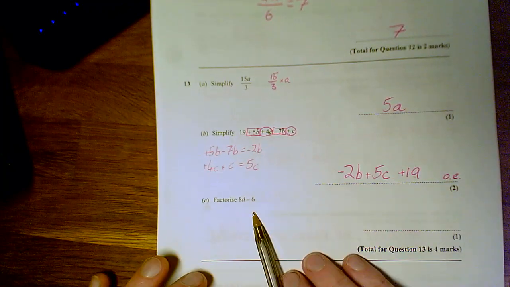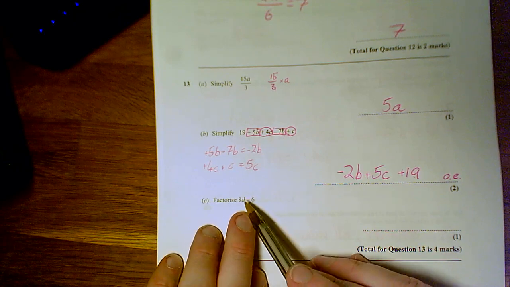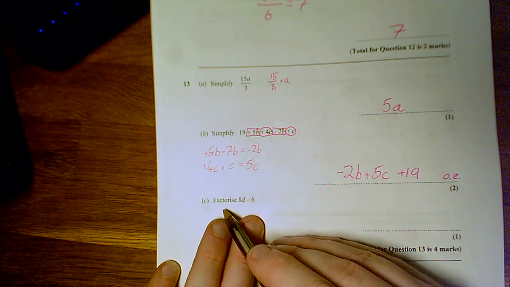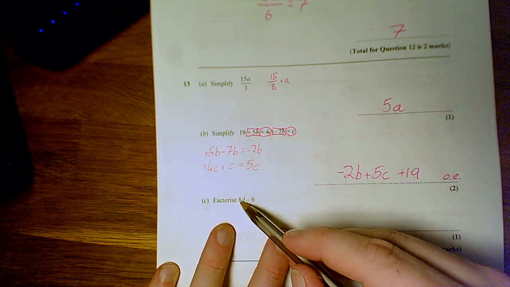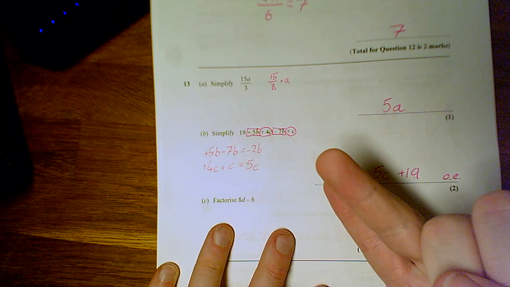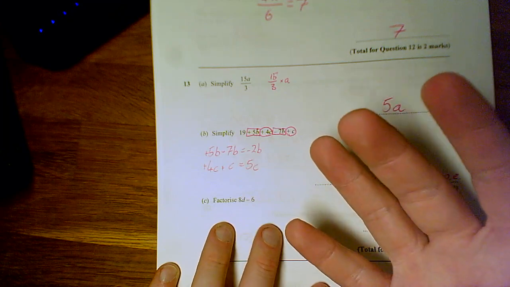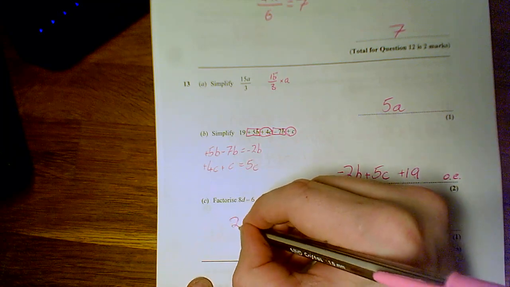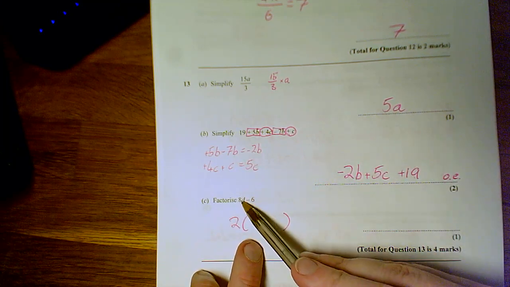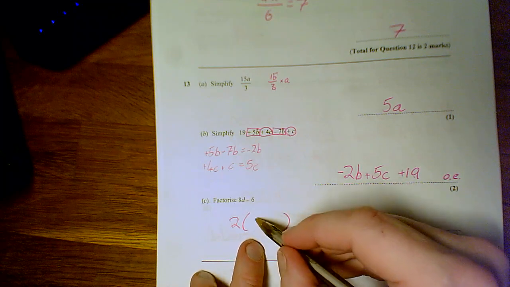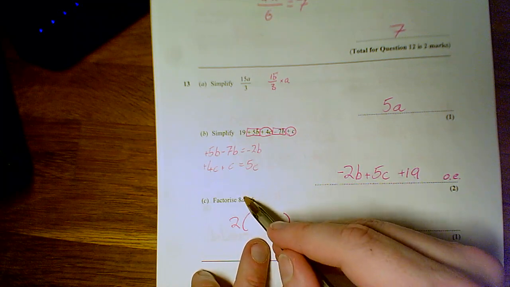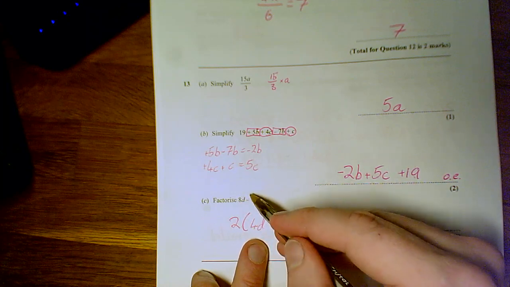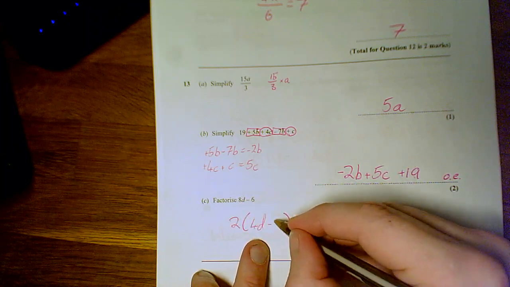This was disappointing. We need to practice this. 8d and 6. What goes into them both? Factorising, finding common factors. Well, the factors of 8 are 1, 2, 4 and 8. The only one of those that goes into 6 is 2. So 2 is going to be what goes outside the bracket. And to go in the middle, I've got to do 8d divided by 2. 8 divided by 2 is 4. And minus 6 divided by 2 is minus 3.